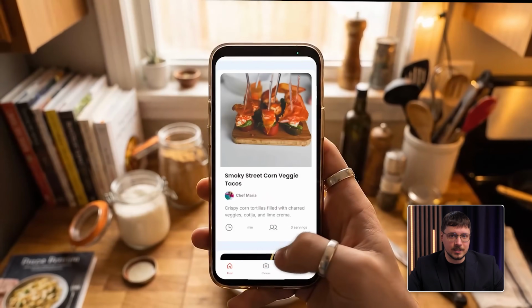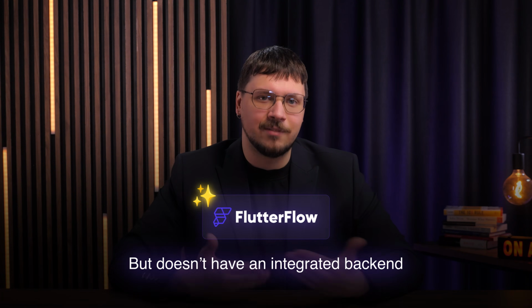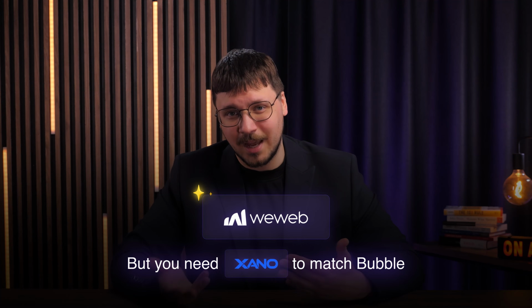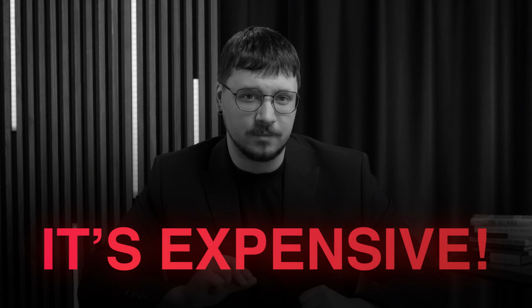Now, when you look at the landscape, nothing quite compares. Flutterflow is great, but doesn't have an integrated backend. WeWeb is great, but you have to combine it with Sano to get even close to what Bubble can do. So Bubble might sound cute, but it's not a toy. It's expensive, but is also way more expansive than any other no-code builder on this list.